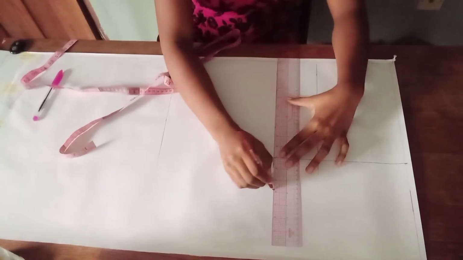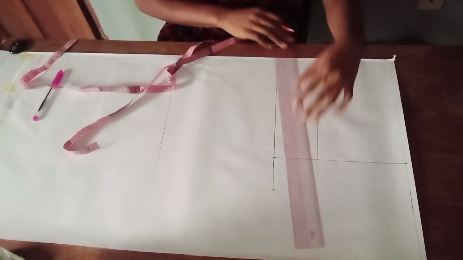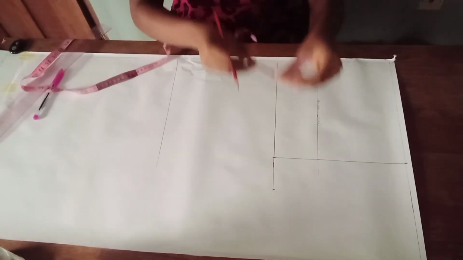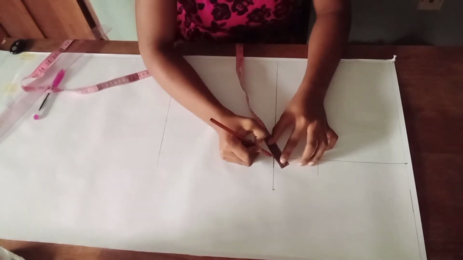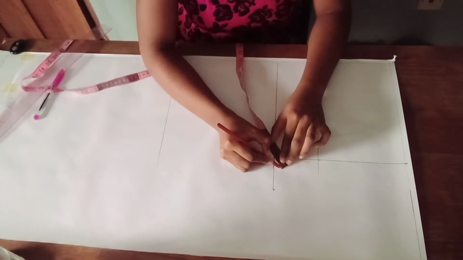My thigh measurement is going to be on the crotch line. Then I would point out from this angle 3 cm.